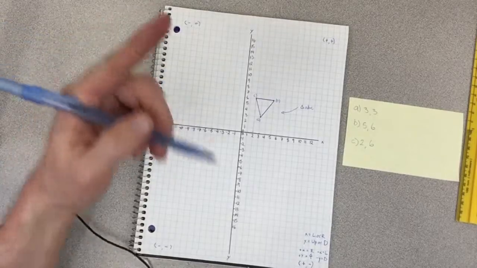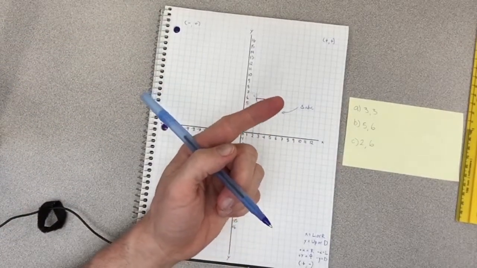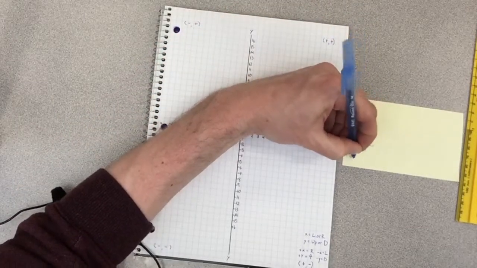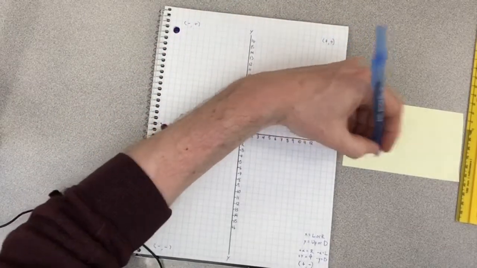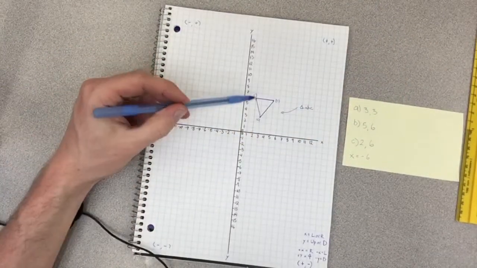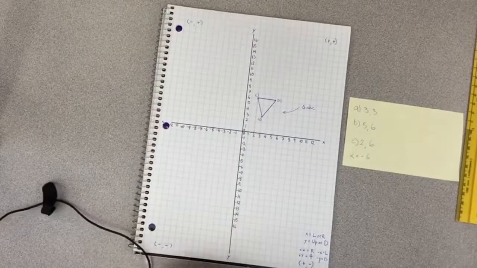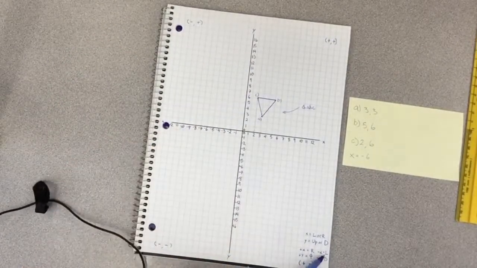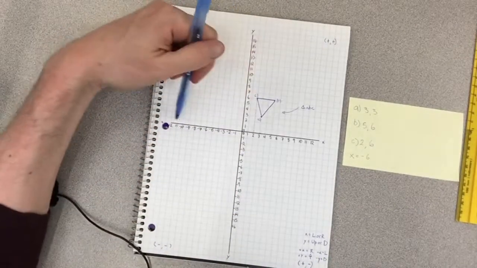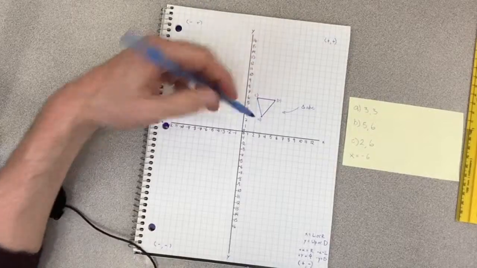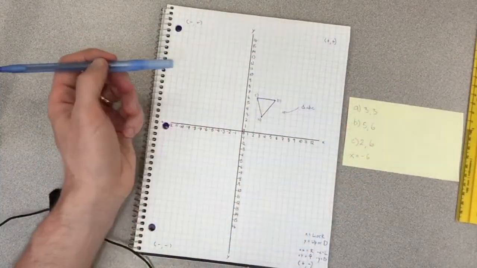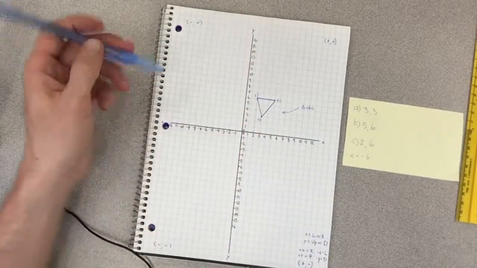So we're going to start off with a single axis change. We're going to start off with a change of x equals negative 6. So we need to move all 3 of these points 6 points to the left. And as you can see down here, the reason for that is because our plane the numbers get greater as we go to the right, and they get smaller, and they move into negative numbers and get even smaller as we go to the left.